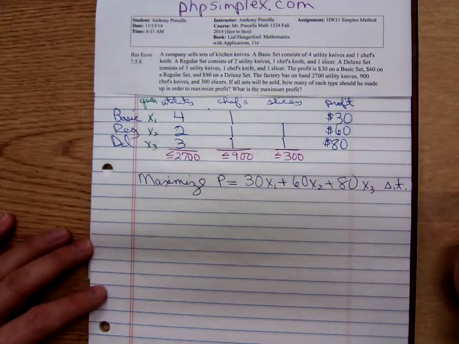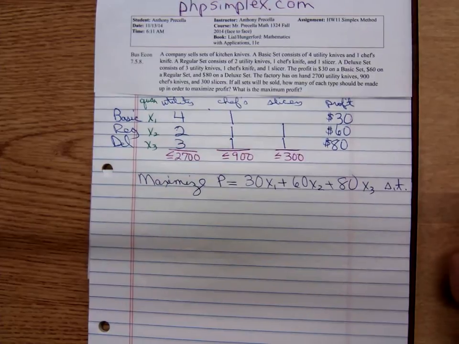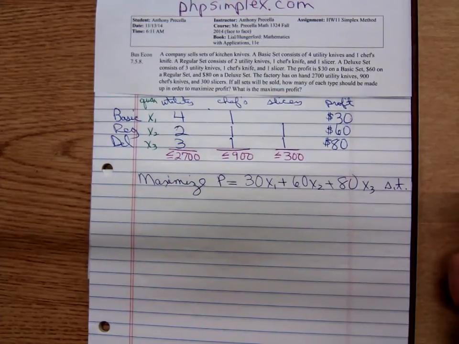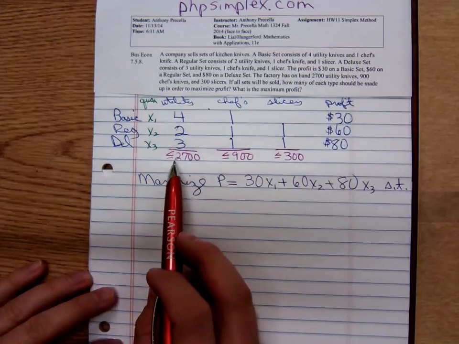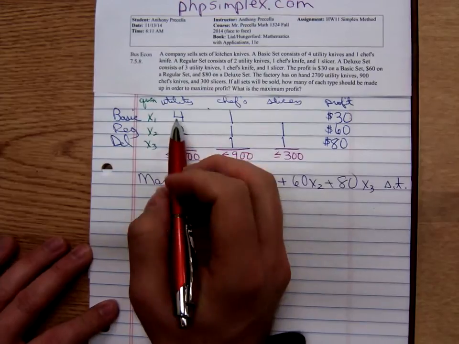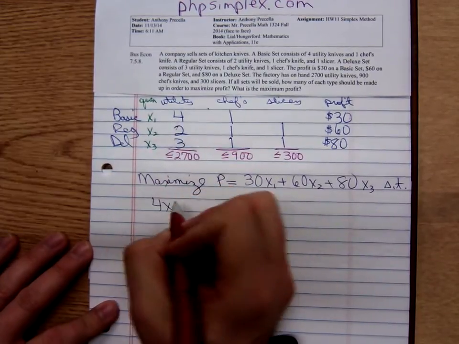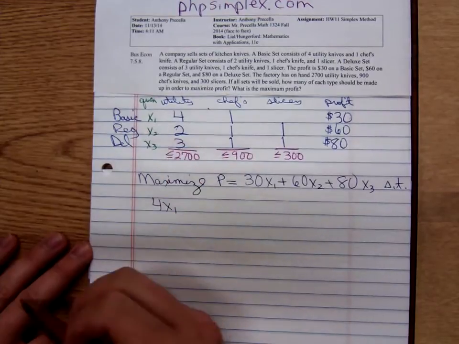Now we need our constraints. How many constraints do you see here? When I look at this table, excluding the non-negativity constraints, I see 3 additional constraints. The first one I'm going to write down is relating to utility knives. Each basic set has 4 utility knives for a total of 4 times x1 utility knives used in the basic set.